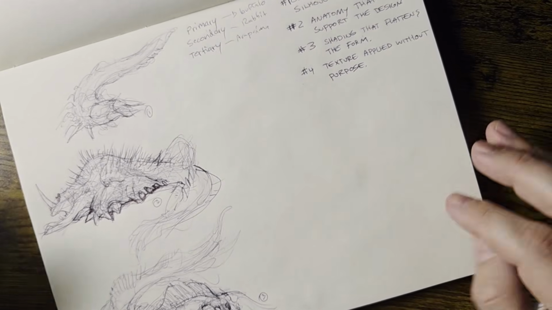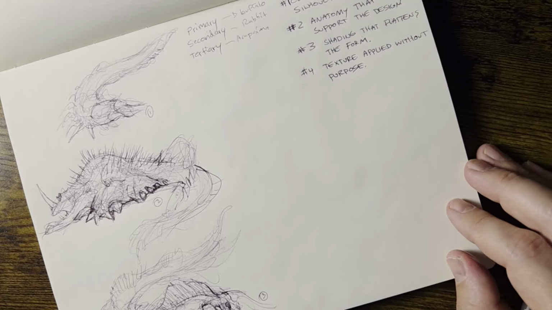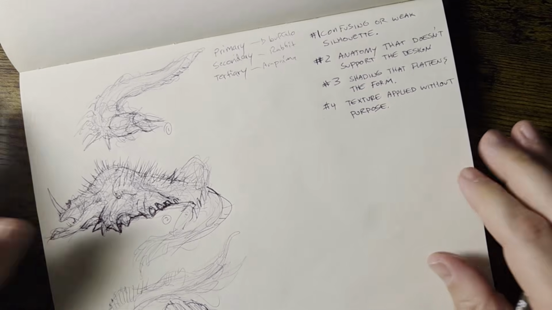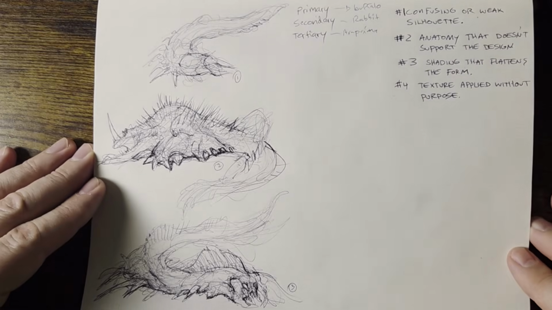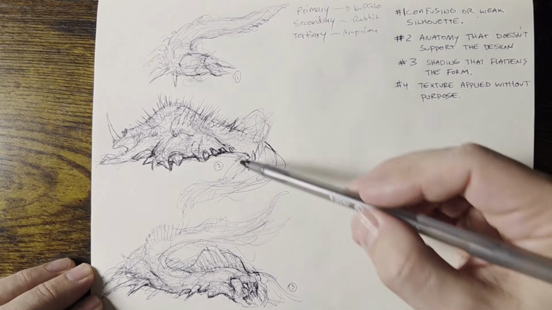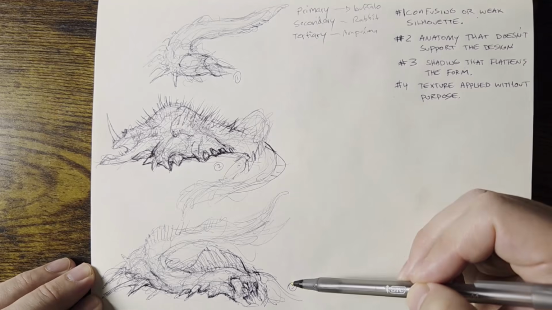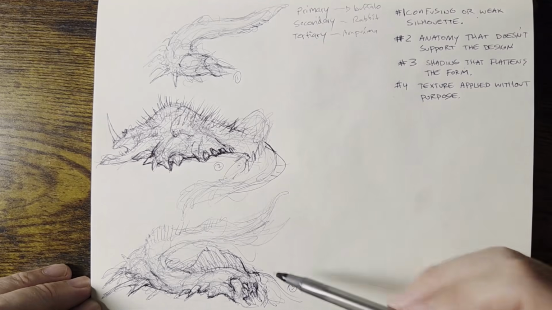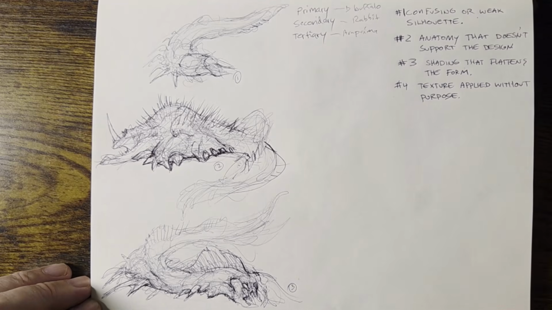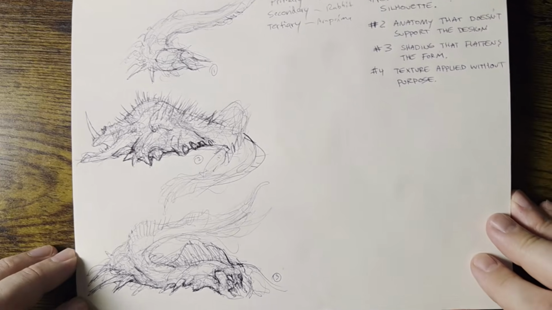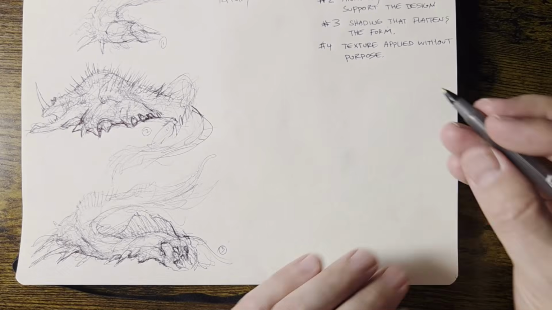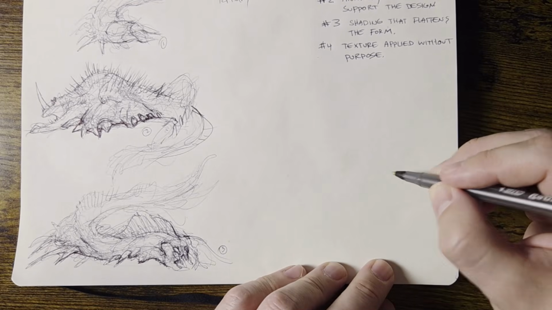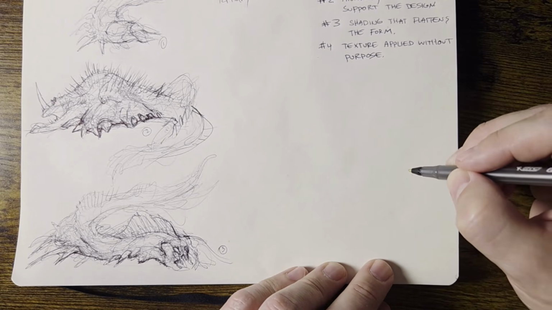So, where do we start? If we don't want to do all these, where do we start? Well, let's look up here. Confusing or weak silhouette. Now, when we're looking at our 3 thumbnail sketches over here, and I'm going to be choosing number 3, I want to make sure that silhouette is not weak. So one of the main ways to do it is imagine the creature being in a video game already or a movie. Now, I like that stance that it's in, so I'm going to use that.